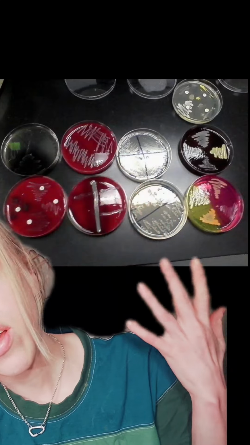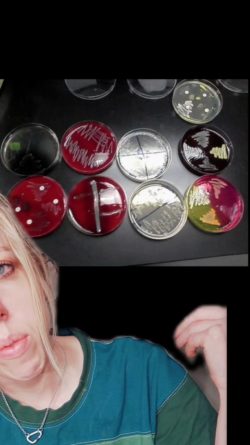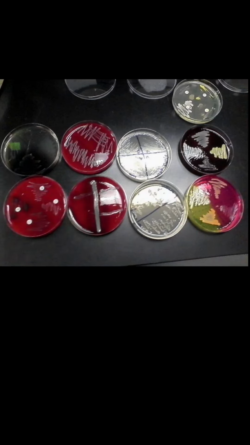So usually the first thing you do when you have an unknown microbe is you do a gram stain, which will tell you if it's gram-positive or gram-negative. And then you can grow them on all sorts of different agar plates with different materials in them that make them selective and differential. You can see that these strains of bacteria actually change the color of the agar. This one is pretty cool.